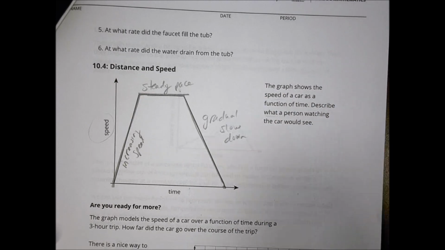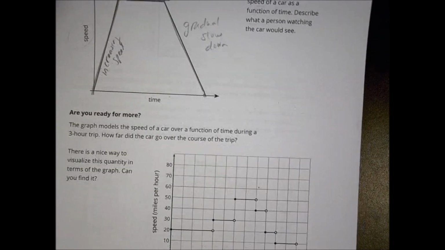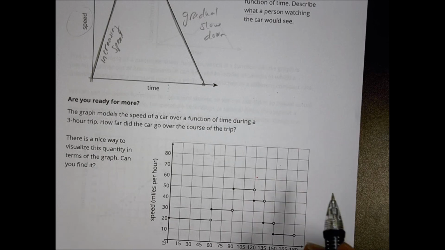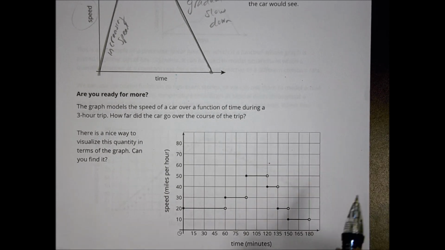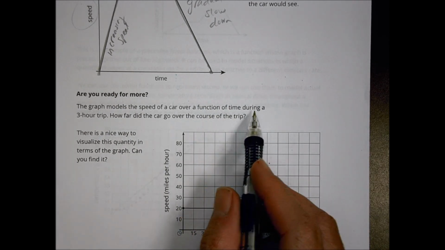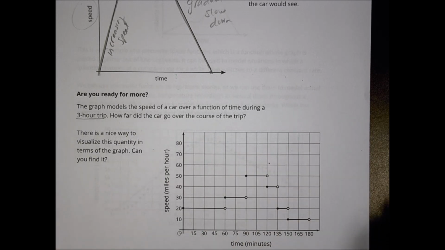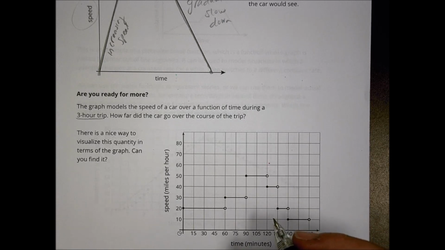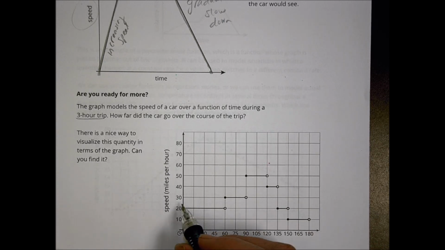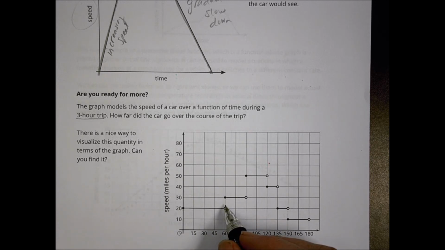Okay. The "Are you ready for more" question is a good question. So I want to look at it real quick with you. It says this graph models the speed of a car as a function of time during a 3-hour trip. How far did the car go over the course of the trip? All right, let's take a look at this. It says that at first it goes the speed in miles per hour. He's going 20 miles per hour for this length of time here.